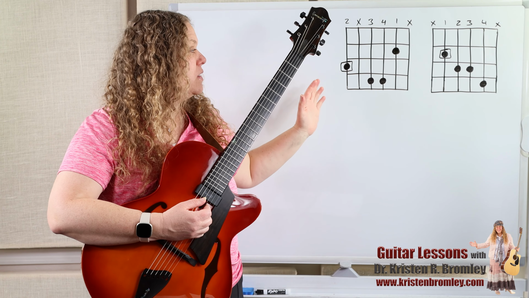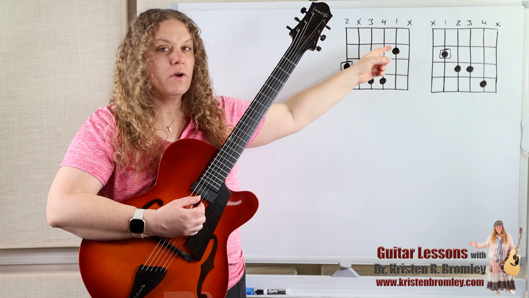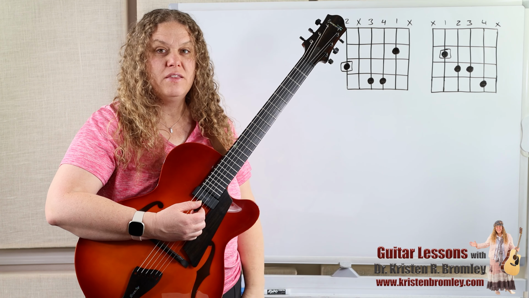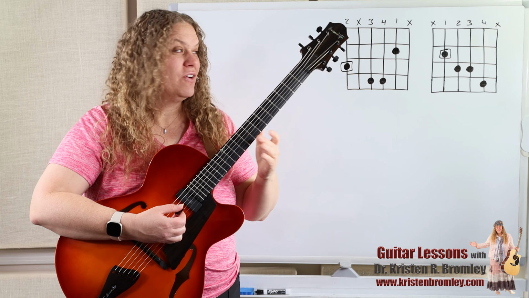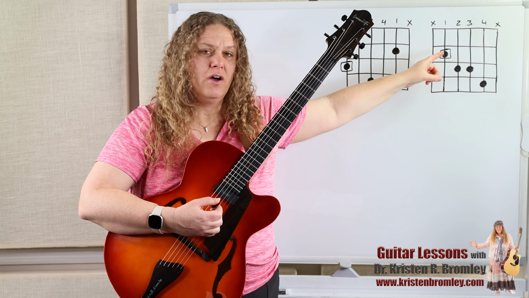So with this one, we've got our middle finger on the root. Our index finger goes 1 fret lower up on that 2nd string, and then ring and pinky on the 4th and 3rd strings 1 fret higher than the root. And we get, in this case, B flat major 7 flat 5, as my middle finger is at the 6th fret. Gorgeous sound.